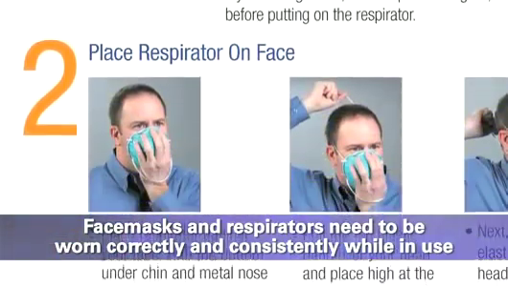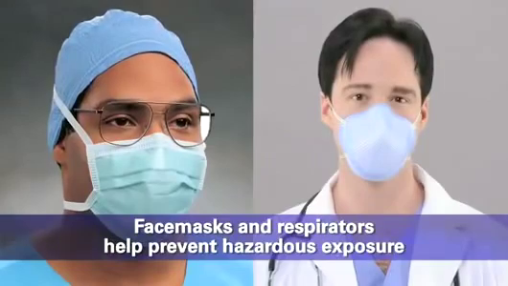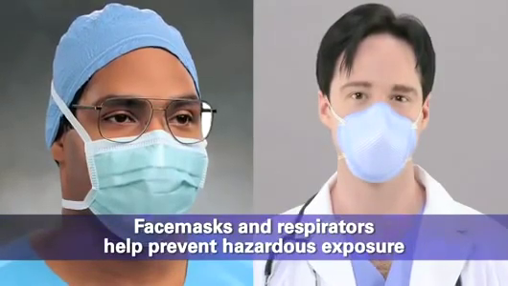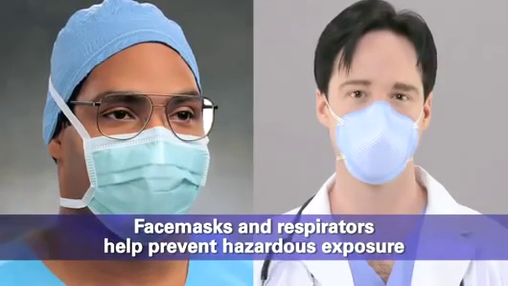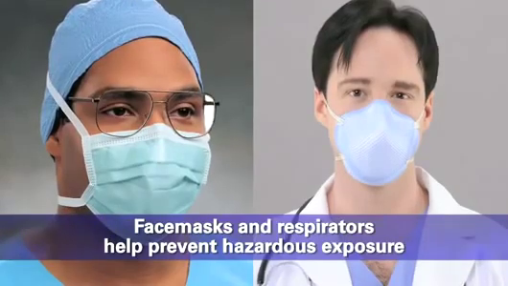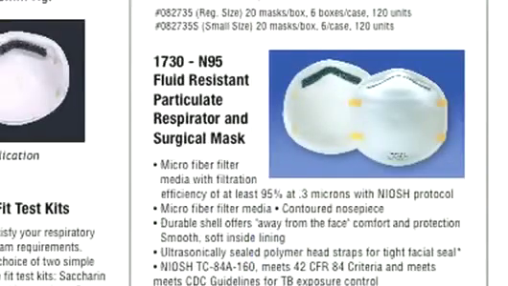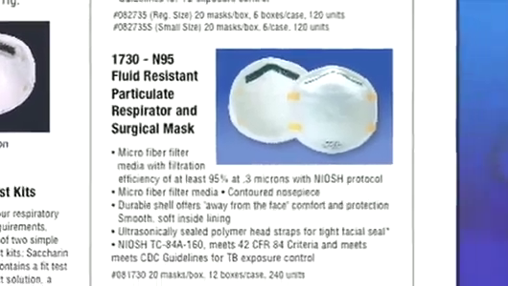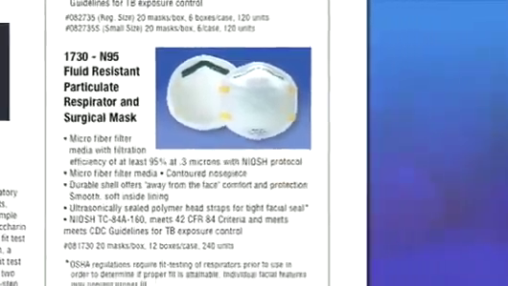When used properly, face masks and respirators both play an important role in preventing exposures to different types of hazards. If you need the protection of both a face mask and a respirator, you can use a surgical N95 respirator.